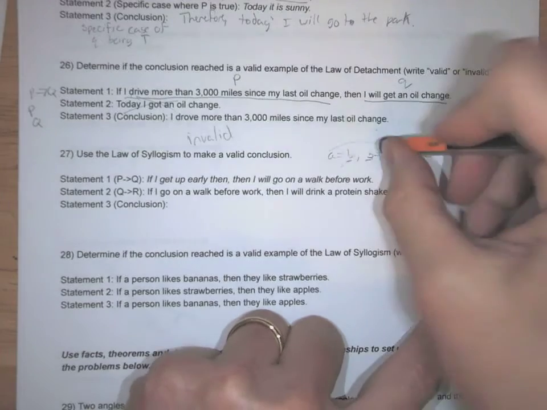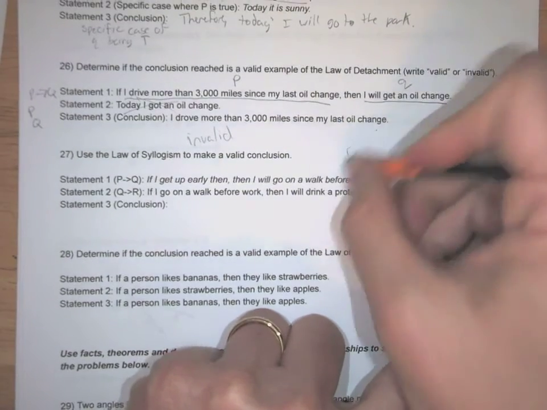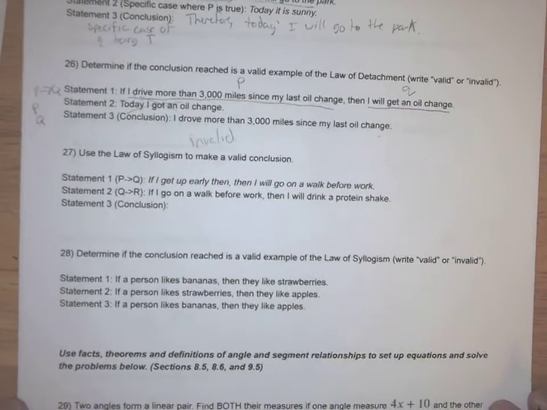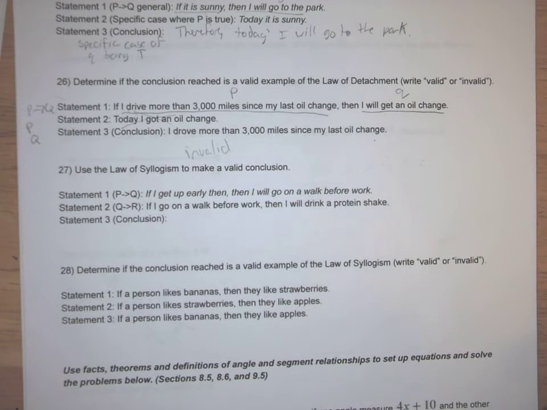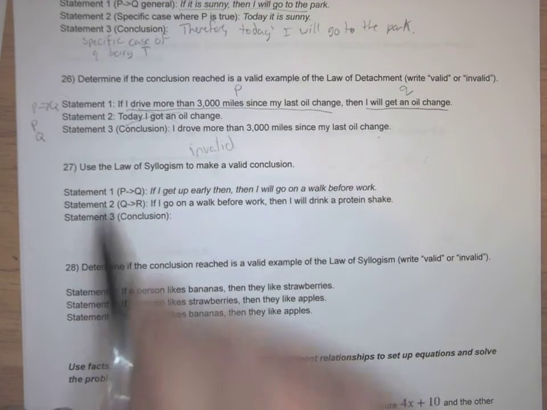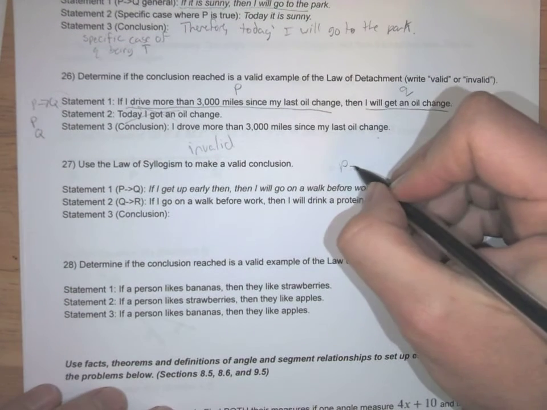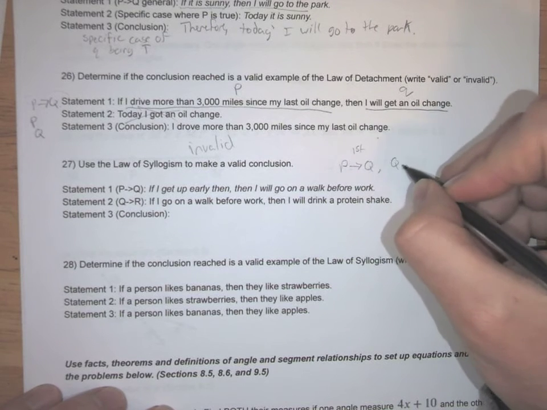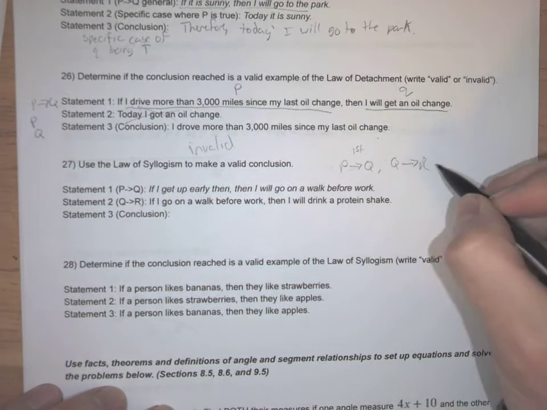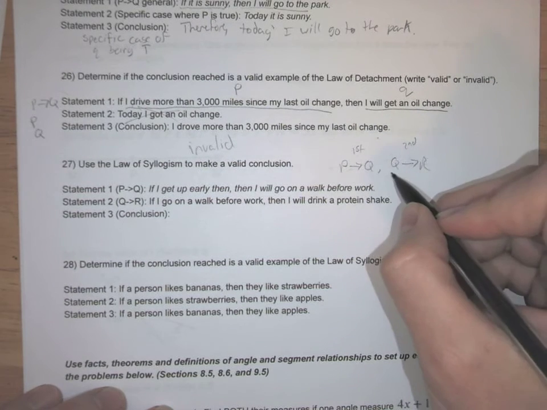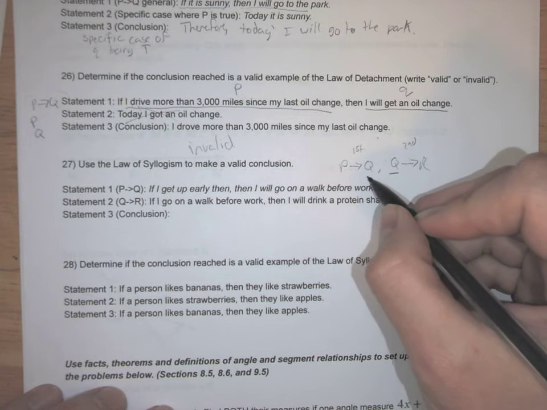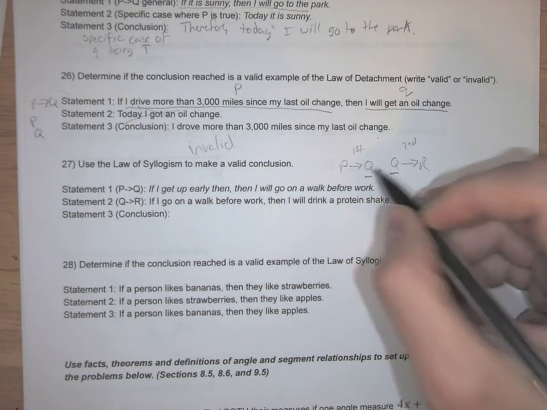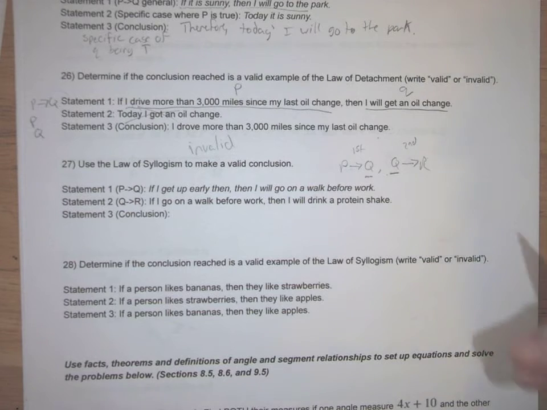Now, syllogism is actually for conditional statements. So instead of A's, B's, and C's, we're going to use P's and Q's, and instead of equals, we're going to use our conditional symbol. So we have P implies Q, that's the first statement, and then the next statement has to be Q implies R. It's really important that the second statement begins with the end of the first statement. These have to be the same. If they're not, then it's not setting it up for a proper syllogism.